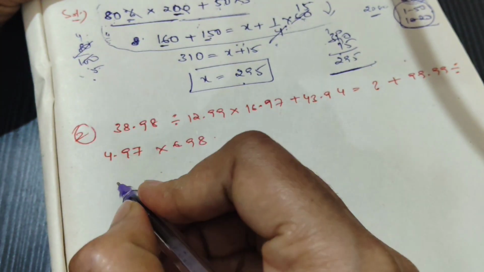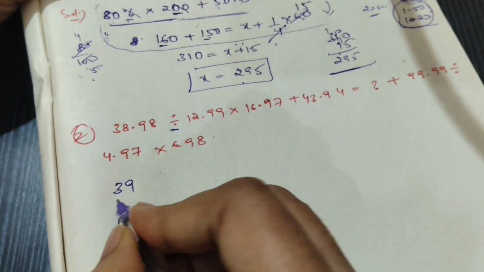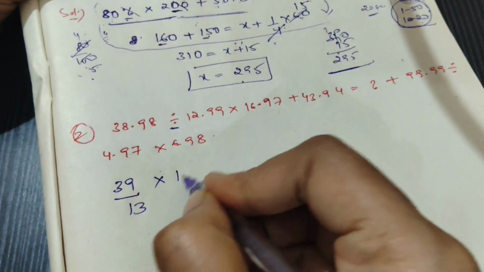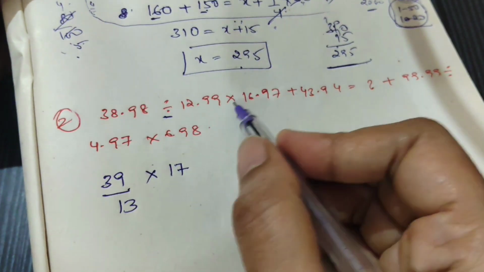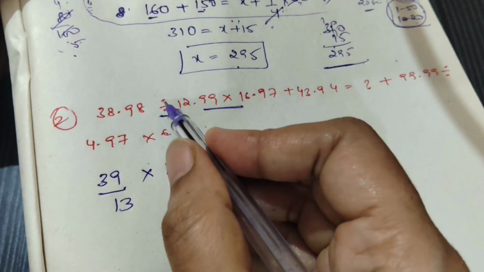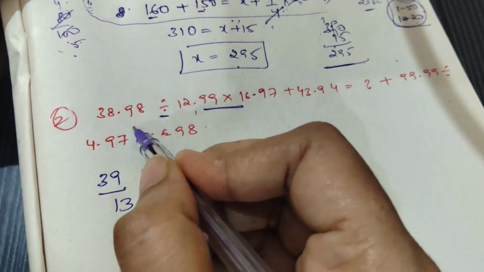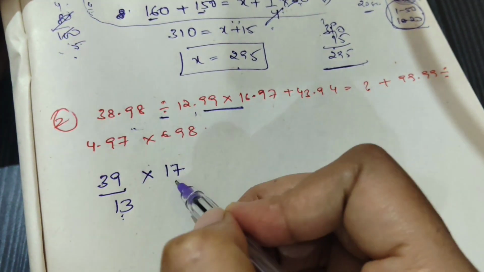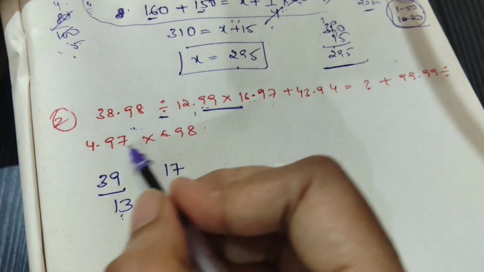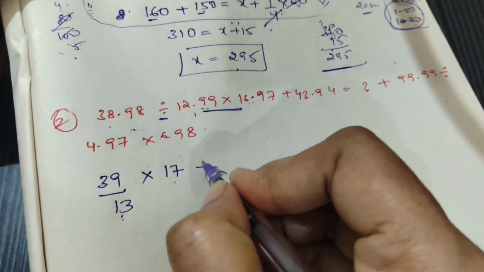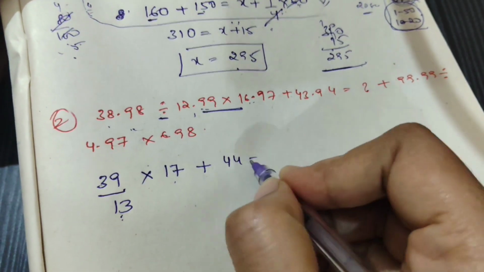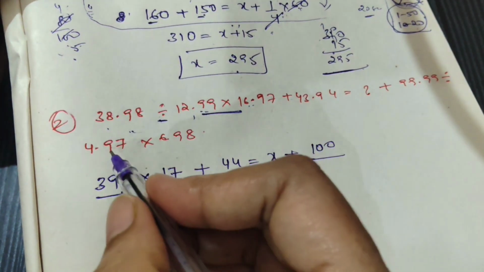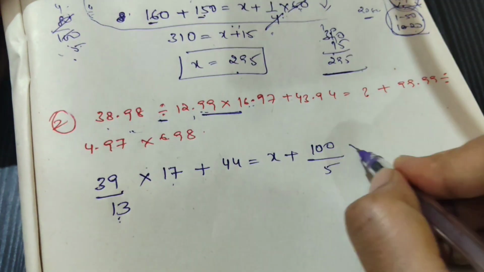Now 38.98 means 39 divided by 12.99 means 13. Here 16.97 means 17. Be careful here, don't multiply this and divide this. First division will come. Division is first, you have to write it down, and then write 17. Don't multiply these two numbers and don't divide this. Plus 43.94 means 44. x plus 99.99 means 100 by 4.97 means 5, into 7.